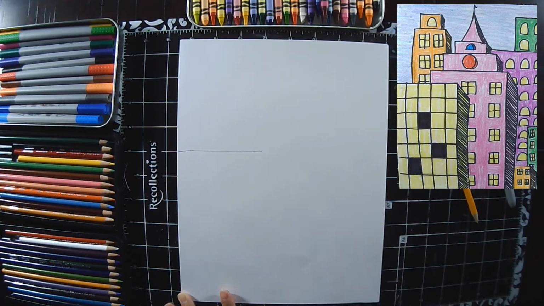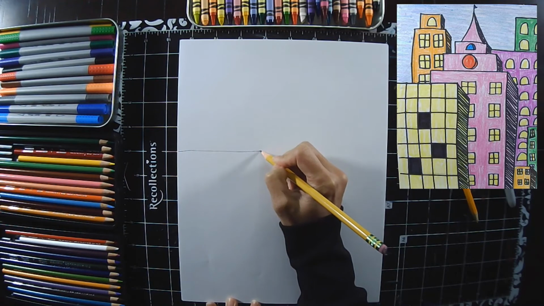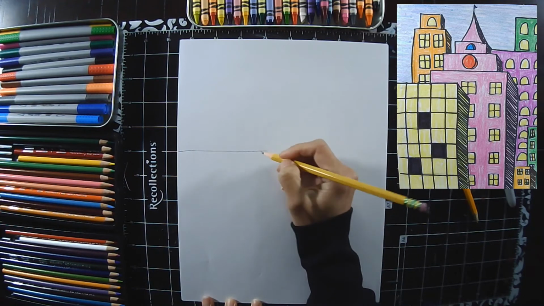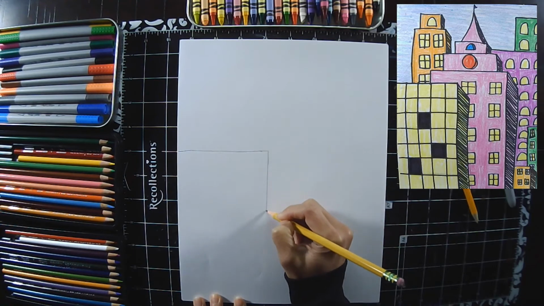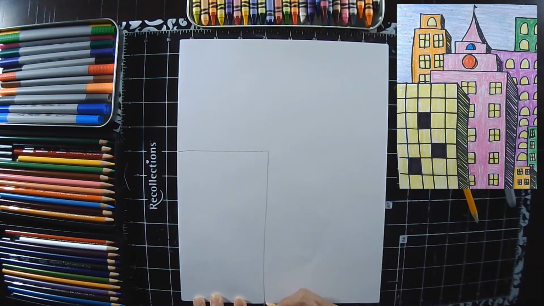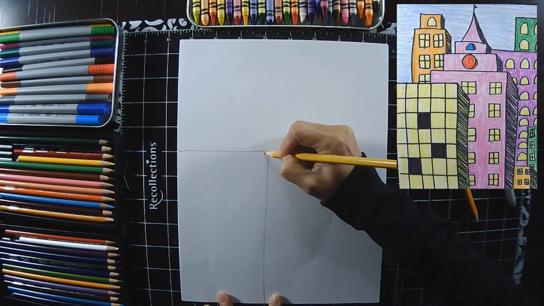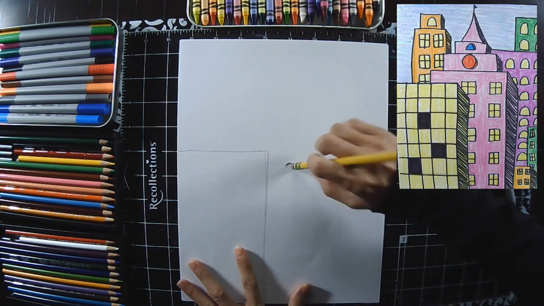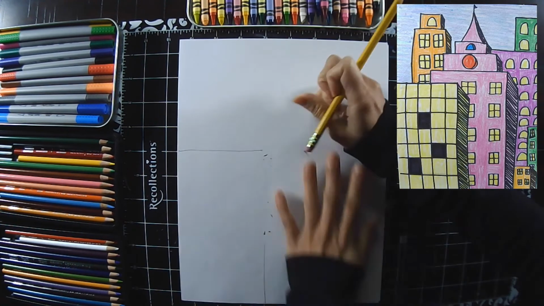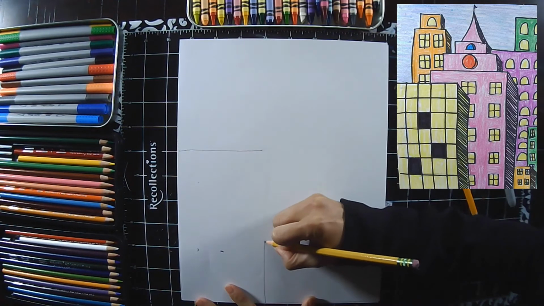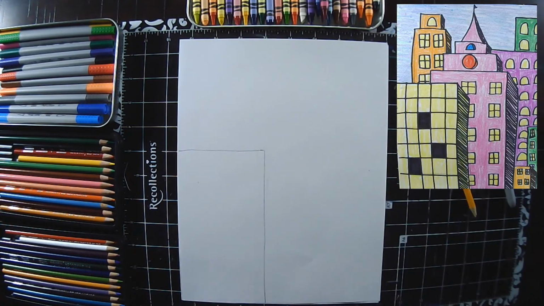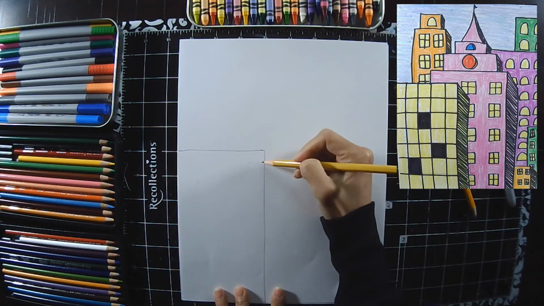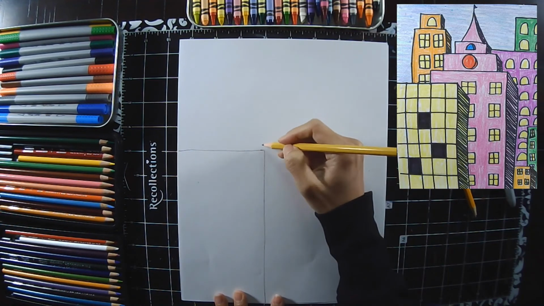Create a horizontal line. If you have a ruler and you would like to use a ruler, you can use a ruler. I'm just going to draw it on my own. Okay, that's building number 1, and I want to create the illusion that it is 3 dimension.